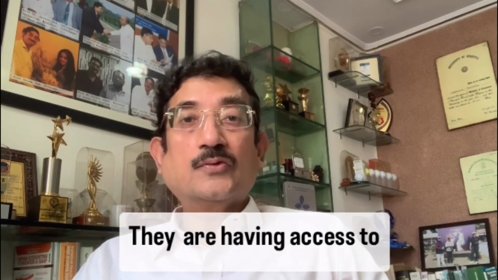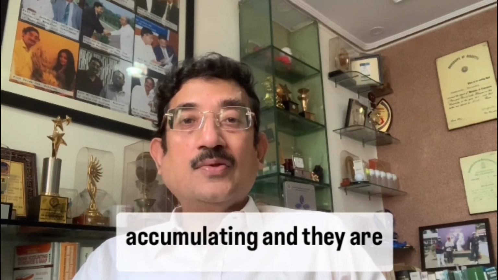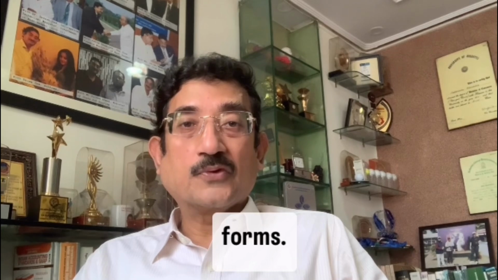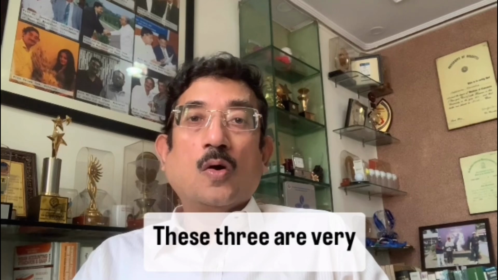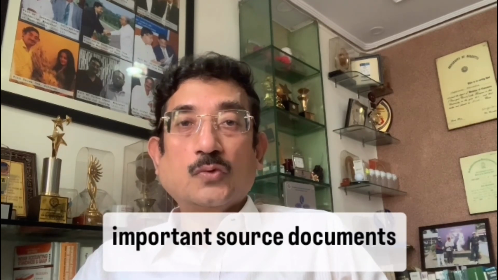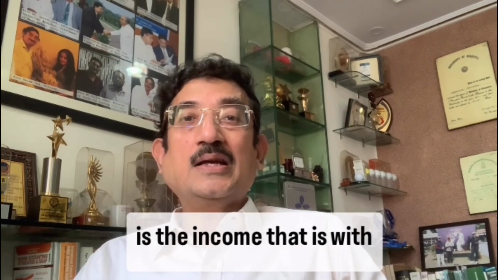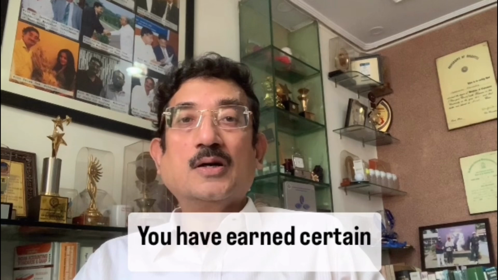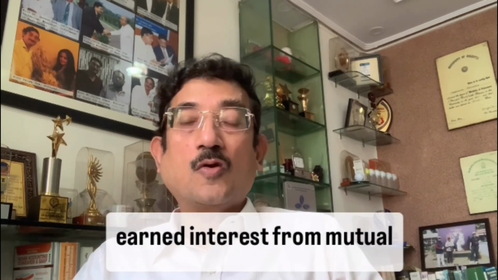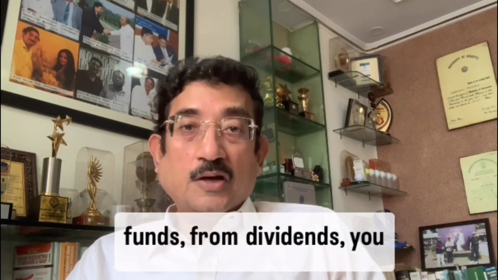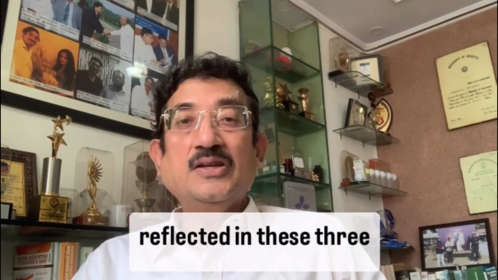They have access to your income from various sources, and they are accumulating it and putting it in 3 different forms: Forms 26AS, AIS and TIS. These 3 are very important source documents with which you can check what income is with the department. You have earned interest from banks, interest from mutual funds, dividends, and capital gains. Everything will be reflected in these 3 forms.